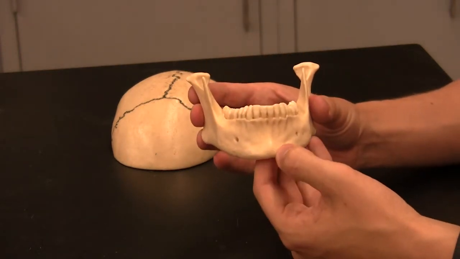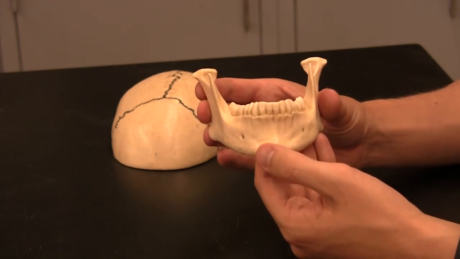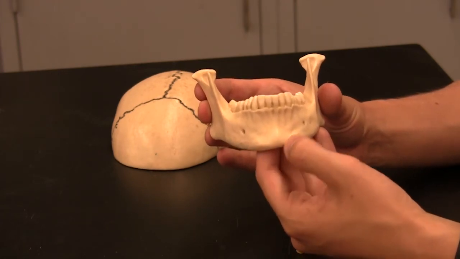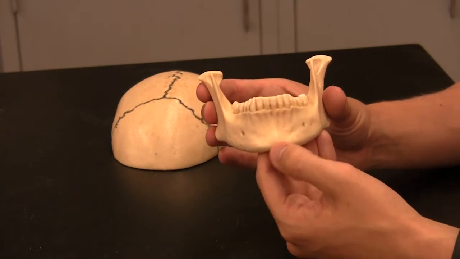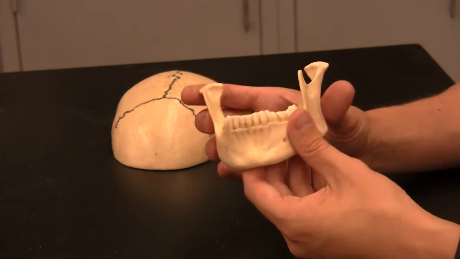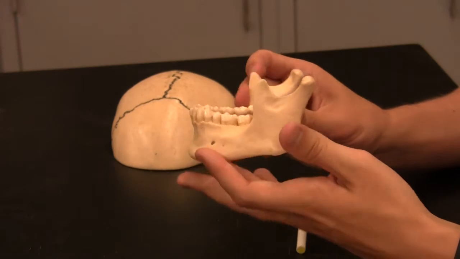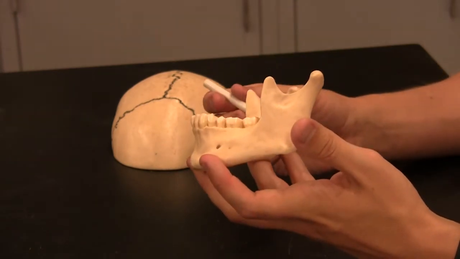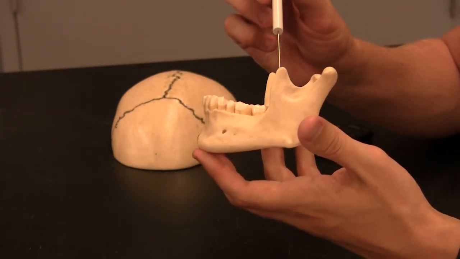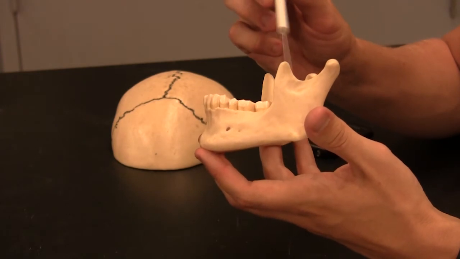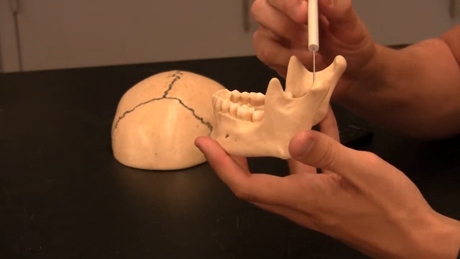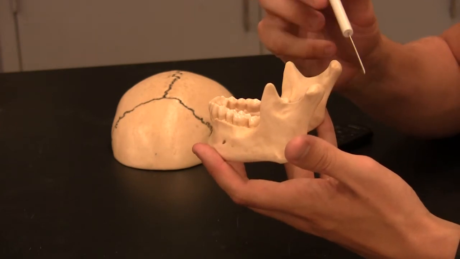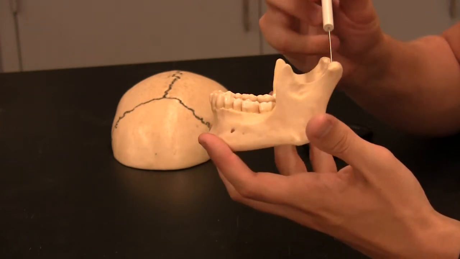You have a mental protuberance. That's just kind of what you'd imagine your chin would be. A protuberance is kind of just like a more wide projection, so where your chin is. You have two processes that we're concerned about, your condylar and your coronoid process. Coronoid comes first. It's the more anterior of the two processes, and the condylar process is more posterior. It's kind of a little wider.